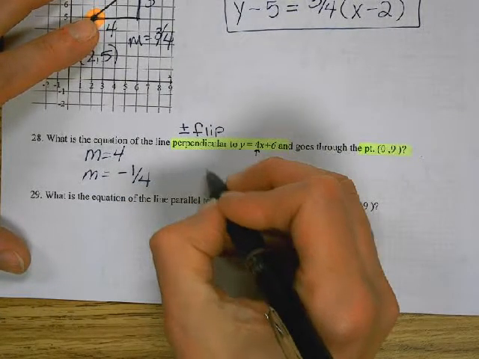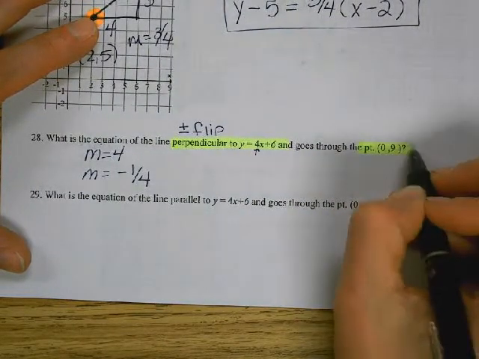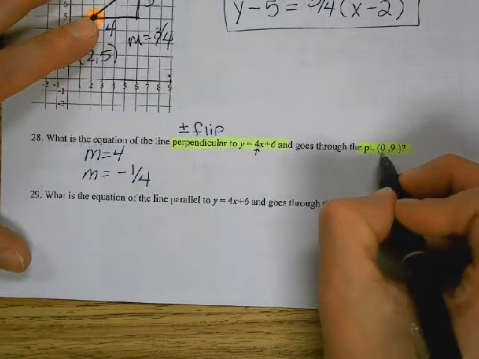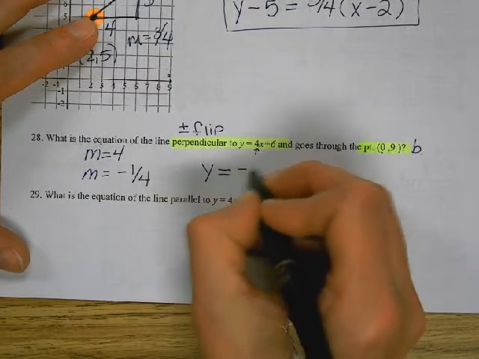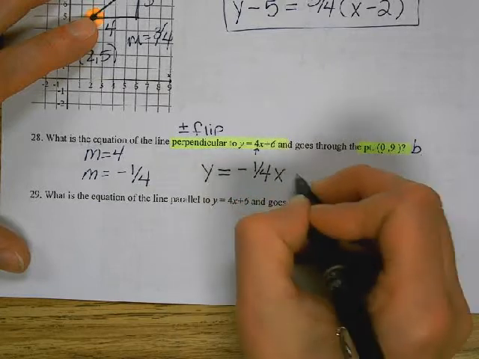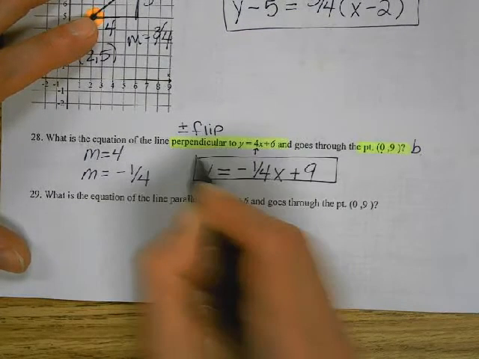And then you write your equation. 0, 9, remember that's the one, if I have 0 here, then that's my b. So this would be y equals negative 1/4 x plus 9. Okay?